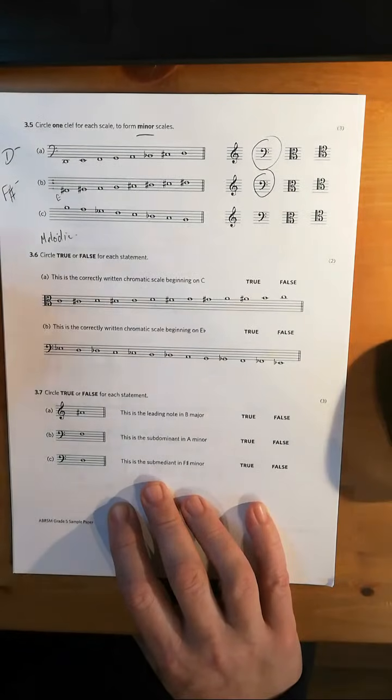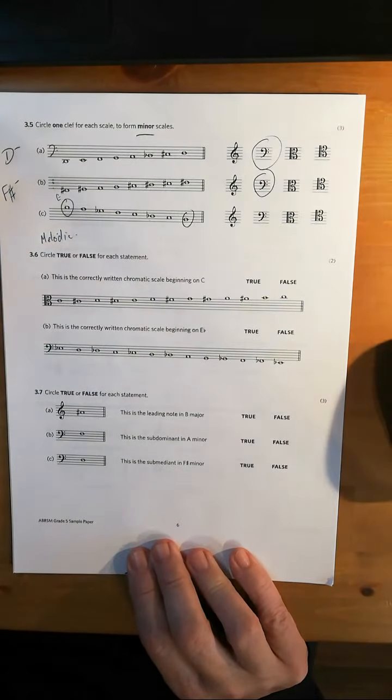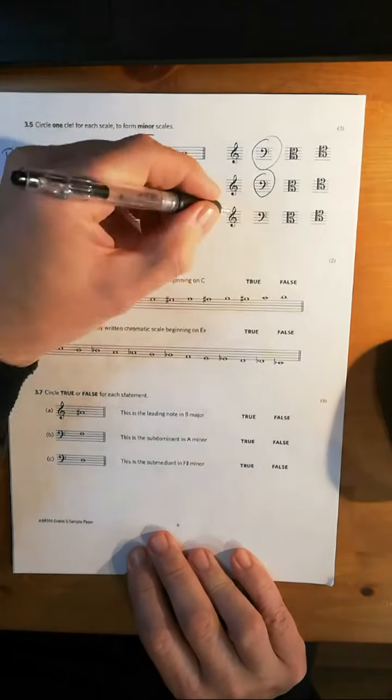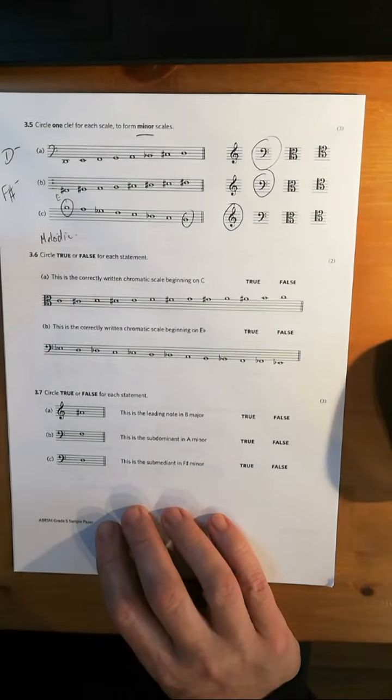Now, in which clef is this note and this note a G? This is actually quite a tricky question. Much easier just to write the scales out yourself. F. Well done, Samuel. Okay, so that's a treble clef. Okay, circle true or false for each statement.